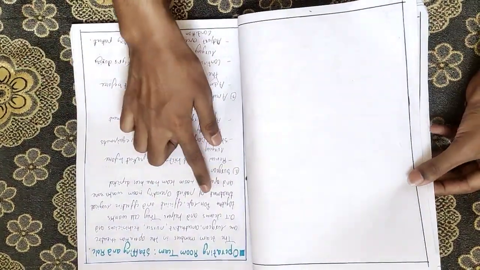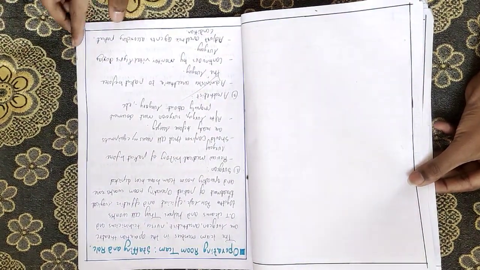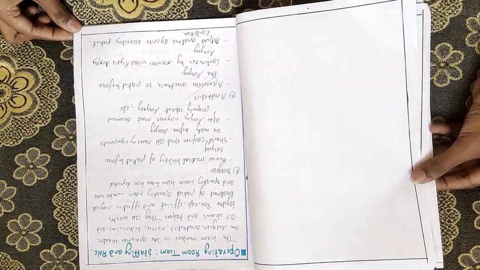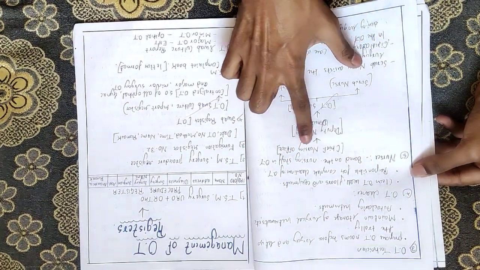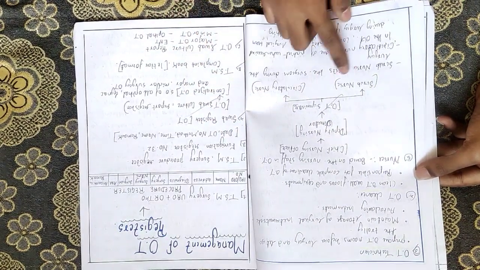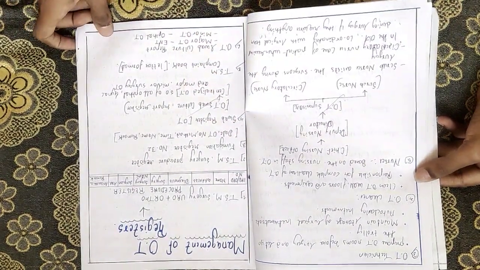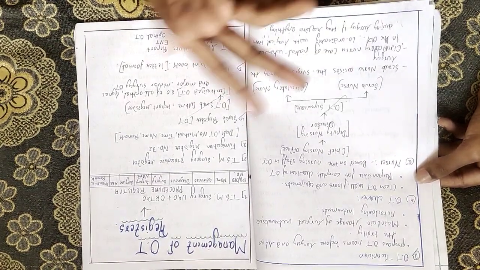Then coming to the operation room team, that is staffing and roles: surgeon, anesthetist, OT technician, OT cleaners, and nurses. Based on the nursing staff in OT, there is the chief nursing officer, deputy nursing director, OT supervisor, scrub nurse, and circulating nurse. In OT, there are two types of nurse: scrub nurse and circulating nurse. Both have different functions. We will see further.